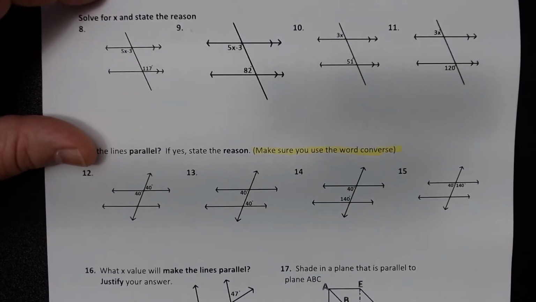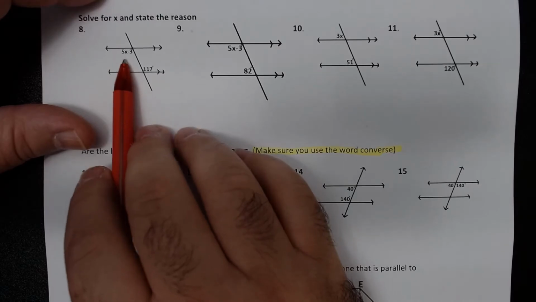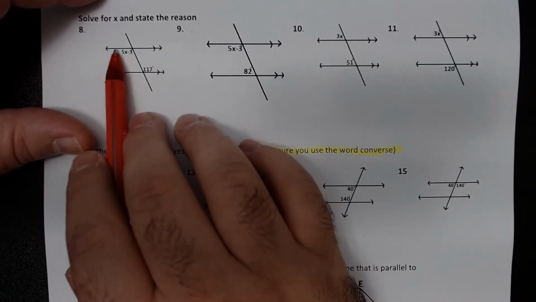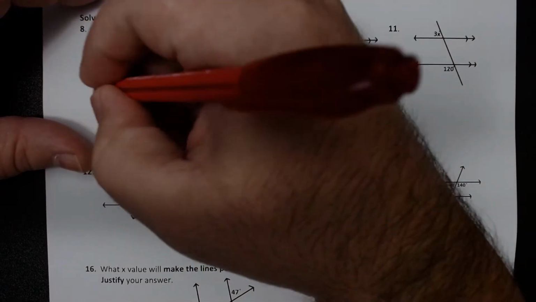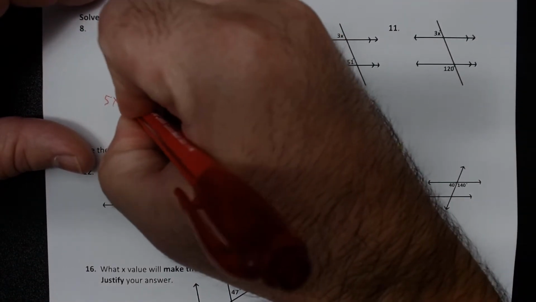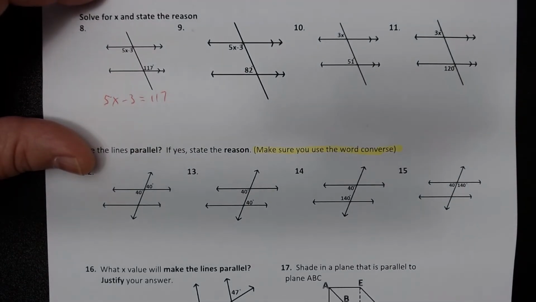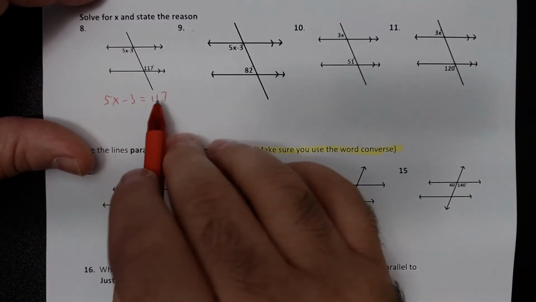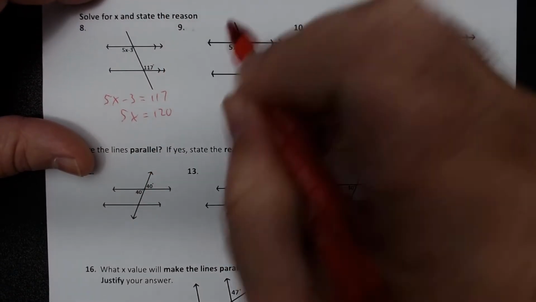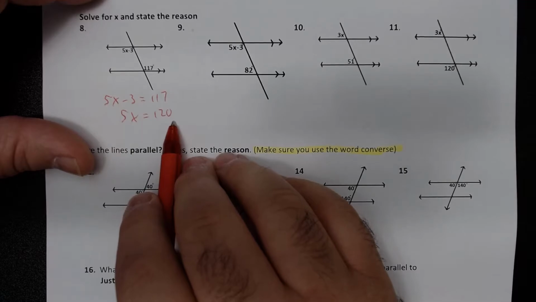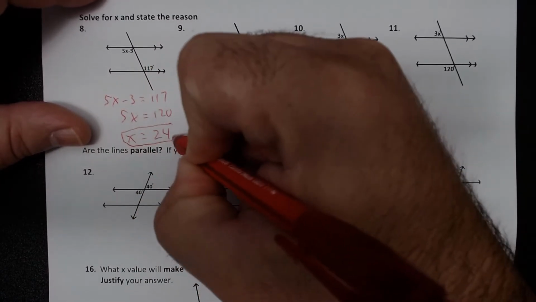Number 8, those alternate exterior angles are both obtuse. Remember, they should be the same, so they're congruent. The way you're gonna write the equation for that, make them equal to each other. Then with your algebra skills, you're gonna add 3 to both sides. So you're gonna have 5x equals 120, and then you're gonna divide both sides by 5. Your x is gonna be 24.